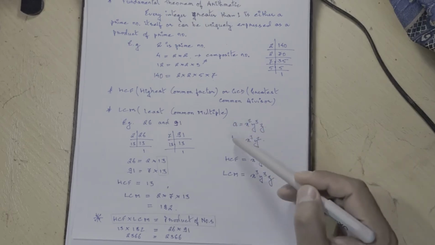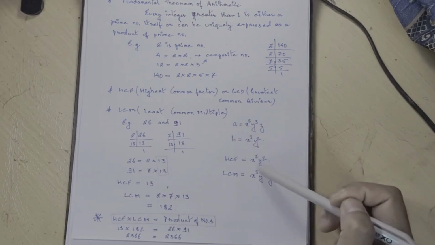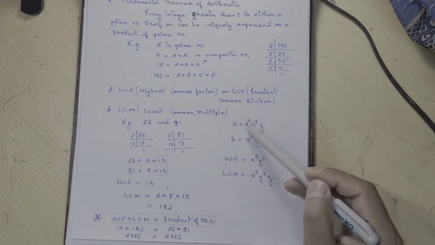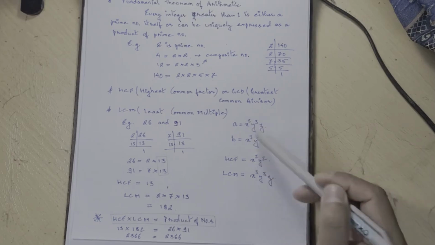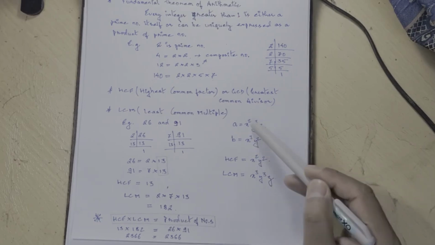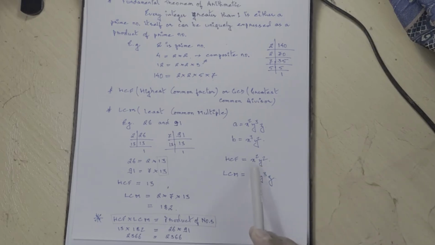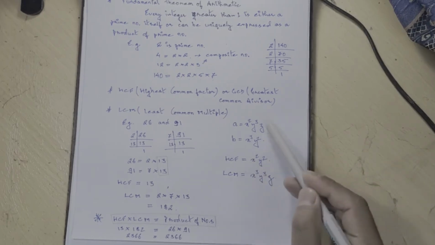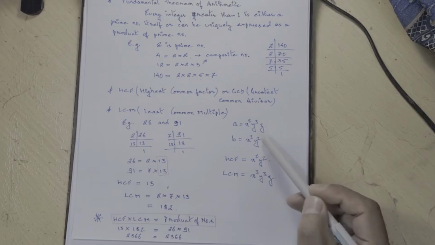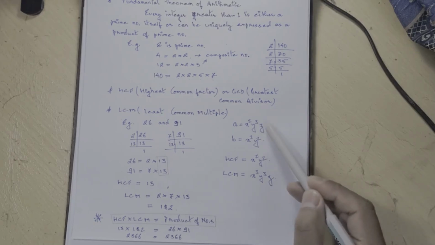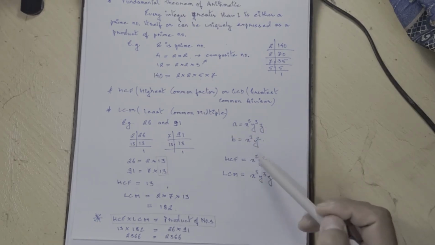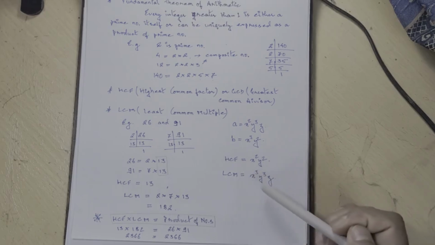The lowest power of x in a and b is 2, so x square. The lowest power of y is y square. So the HCF will be x square y square. As z is present only in a, it is not taken in HCF.